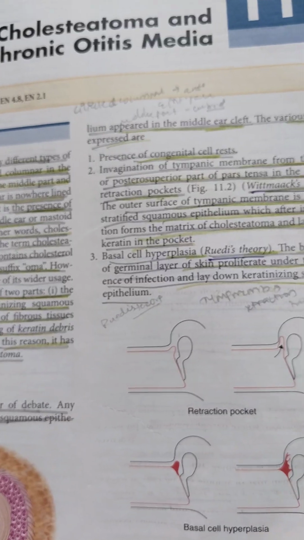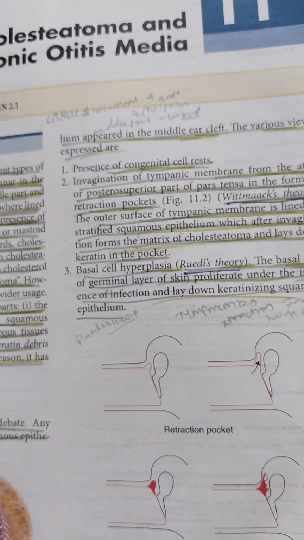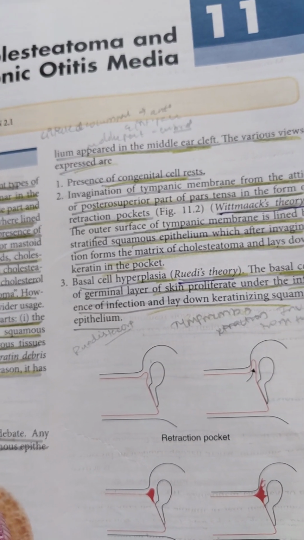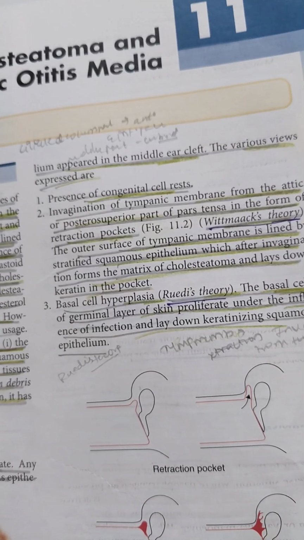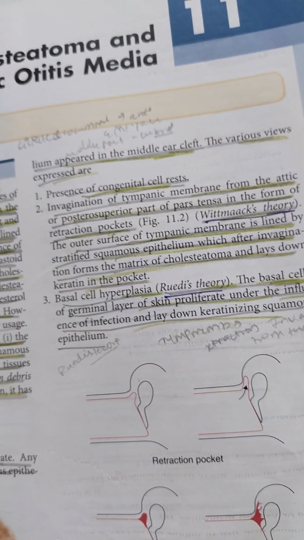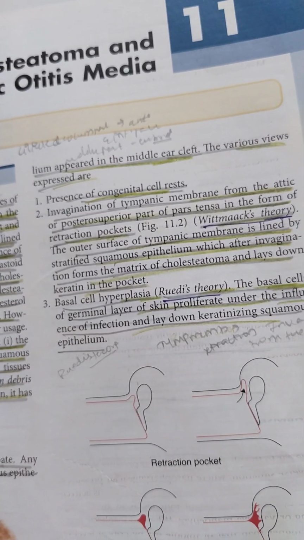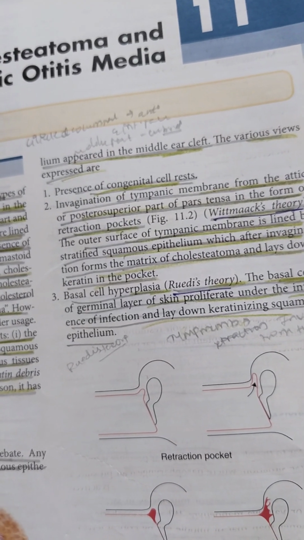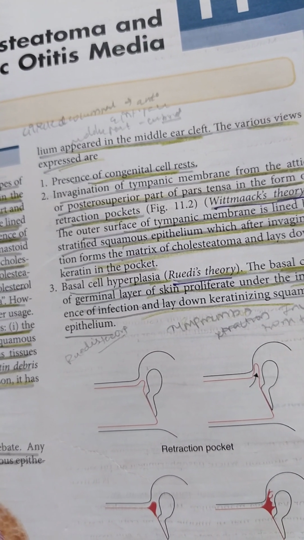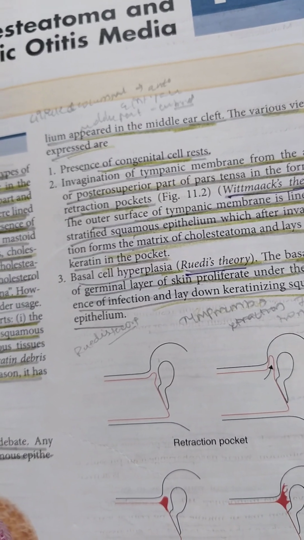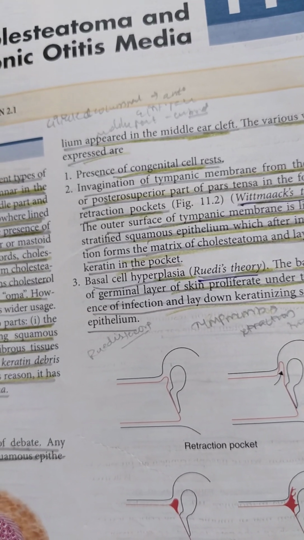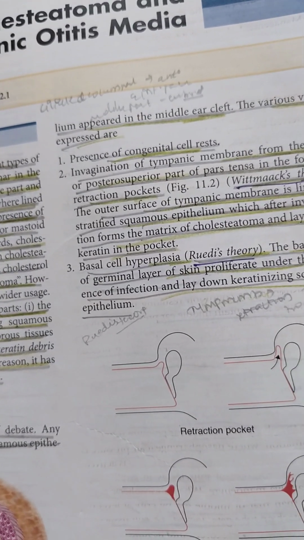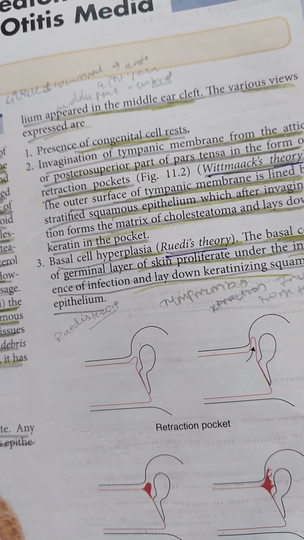One is the presence of a congenital cell rest, and another is tympanic membrane invagination. From the attic we have squamous epithelium, so if it invades the posterior superior part of the pars tensa in the form of a retraction pocket, then the middle ear now has squamous epithelium due to that invasion from the attic.